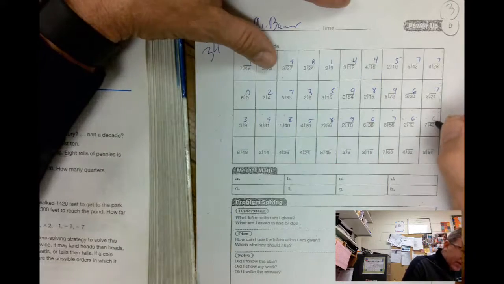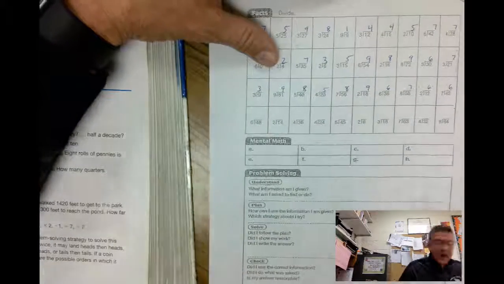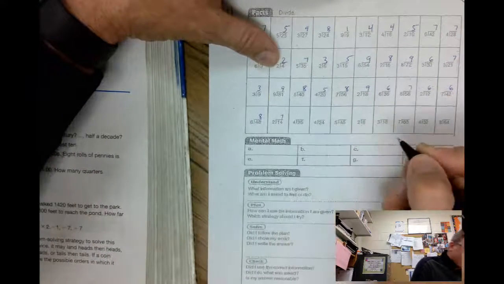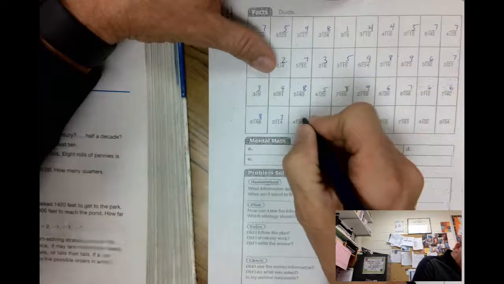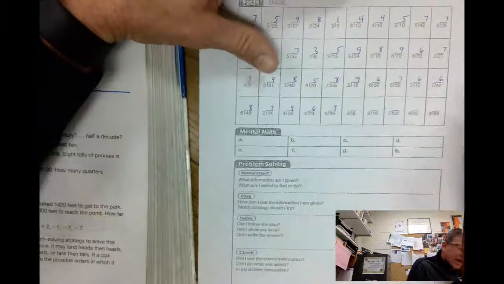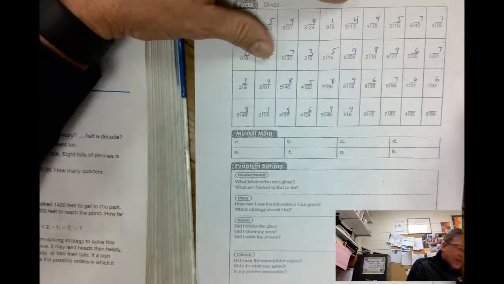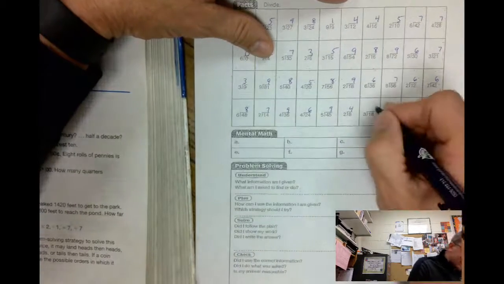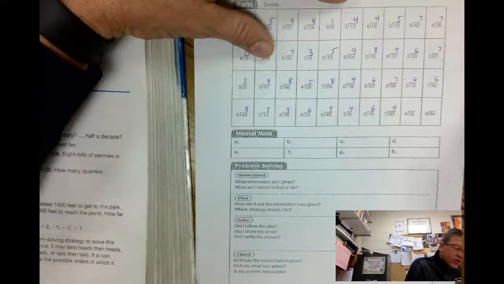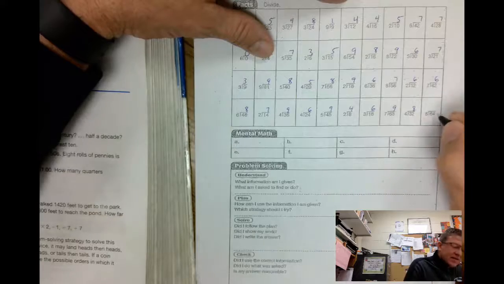48 divided by 6 is 8. 14 divided by 2 is 7. 36 divided by 4 is 9. 24 divided by 4 is 6. 45 divided by 5 is 9. 8 divided by 2 is 4. 18 divided by 3 is 6. 63 divided by 7 is 9. 32 divided by 4 is 8. And 64 divided by 8 is 8.